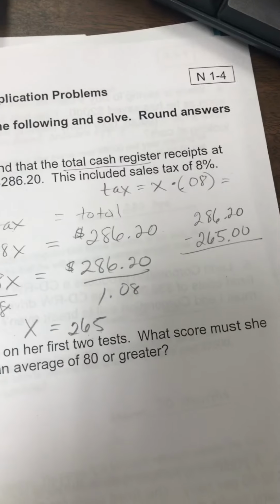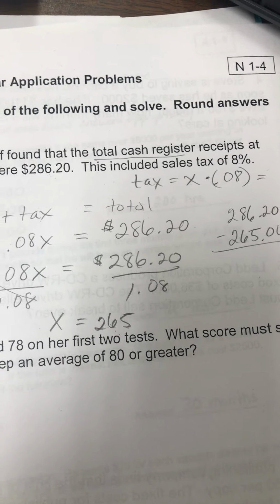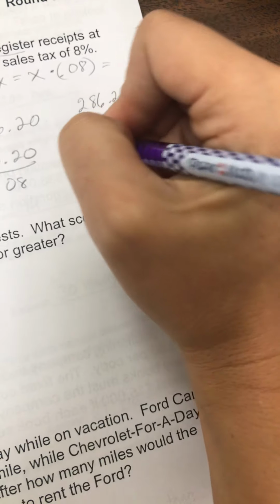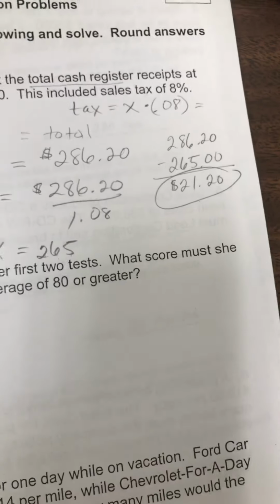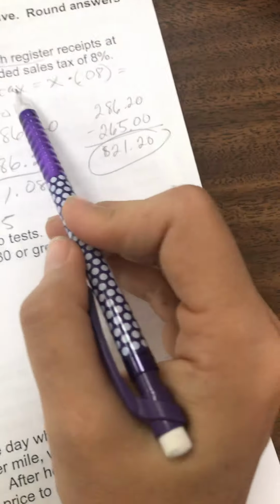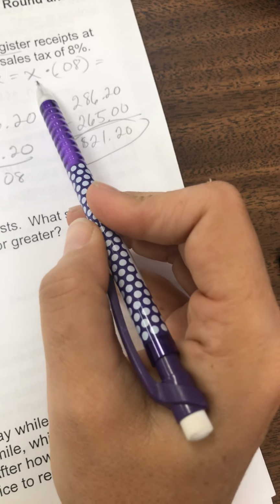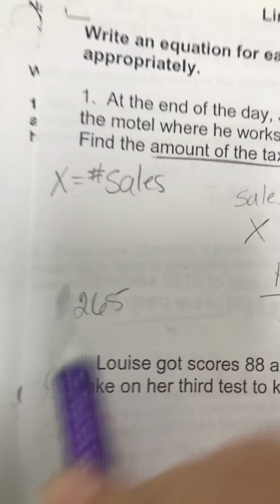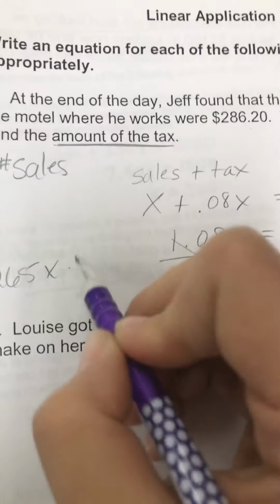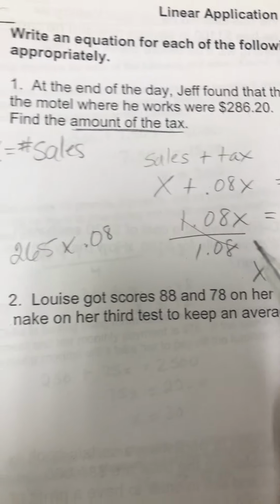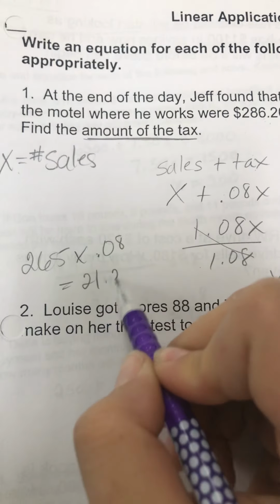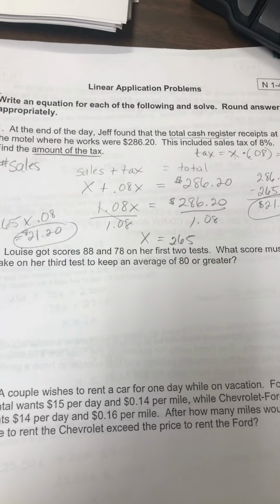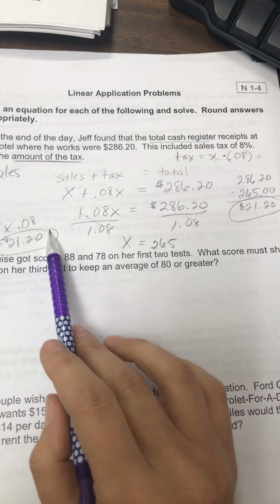Okay? Minus... 286.20 minus 265 is 21.20. That would be your tax amount, the difference between those two. You could also figure your tax by plugging X back into your original equation. So you would get 265 times 0.08, and you're going to get 21.20, the same thing. Okay, so your answer is the same. Either way, you could figure it either way.